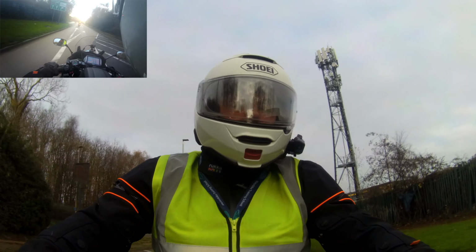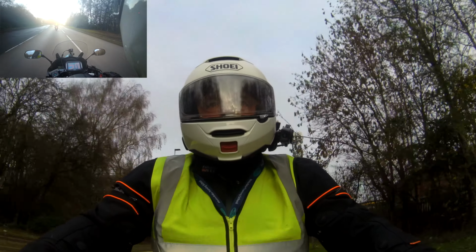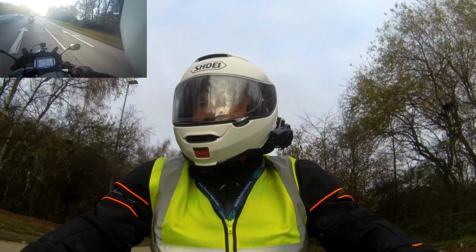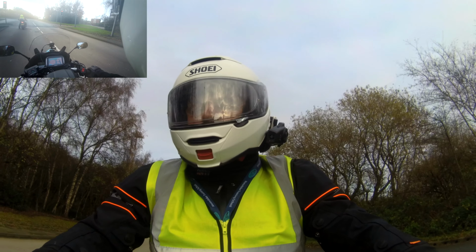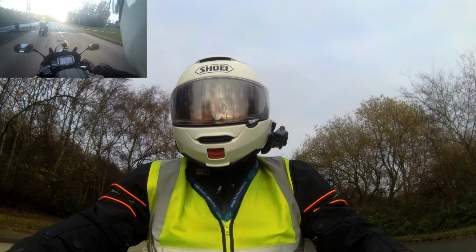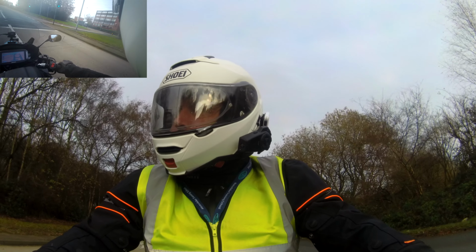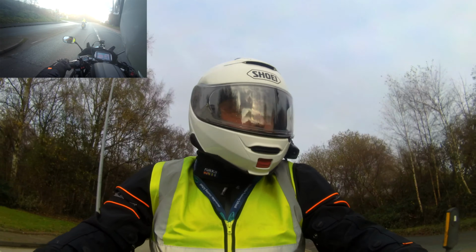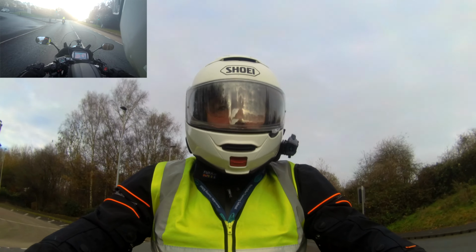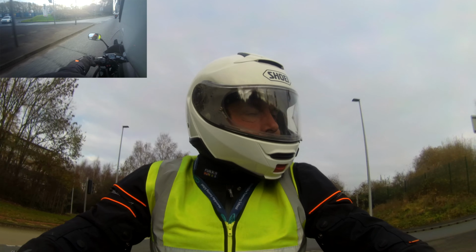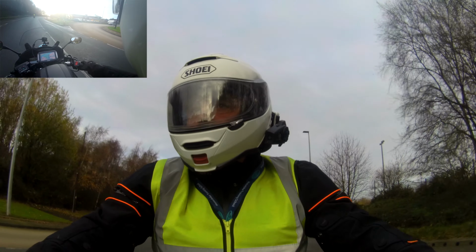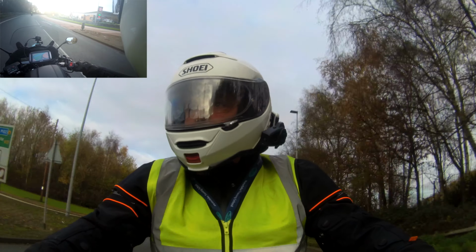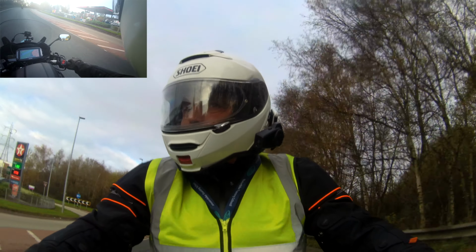Mirrors before brakes. Again, two lanes into one. Get over the right shoulder, get into the command position.